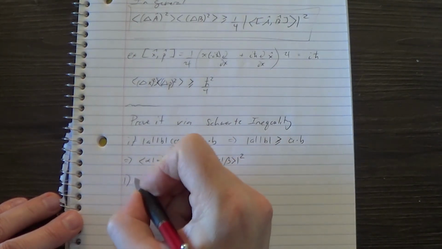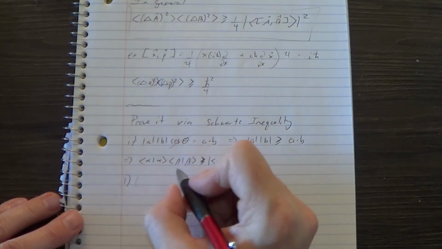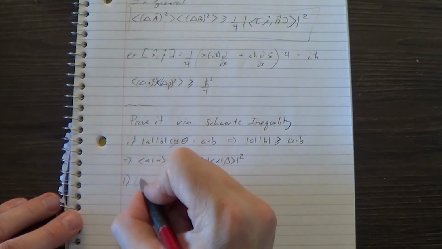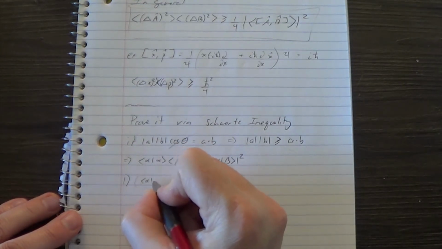Okay, so here's step one. What we're going to do is an inner product. We're going to recreate this the following way. Let's start. We have to do a bra first.